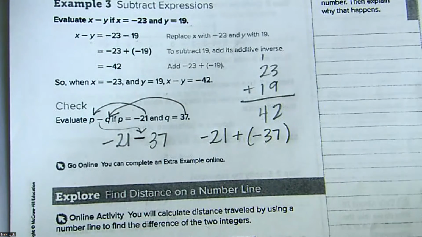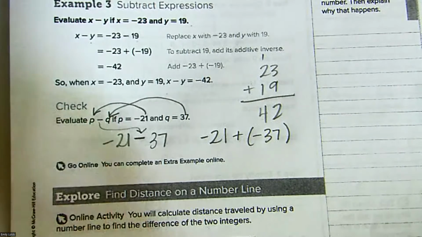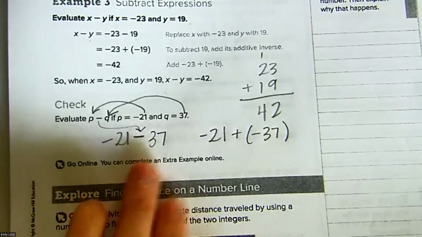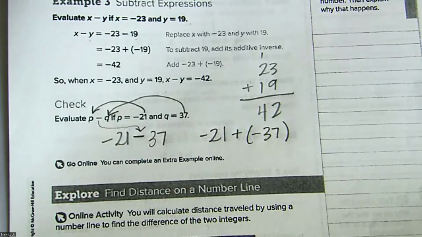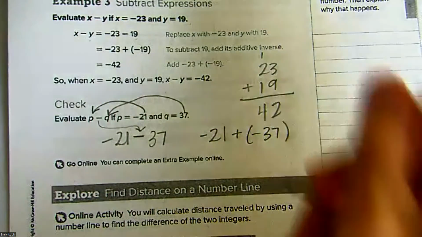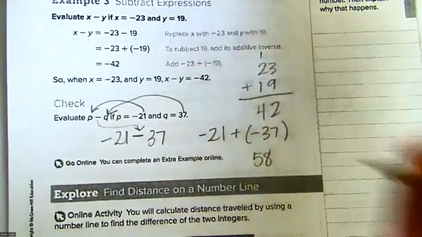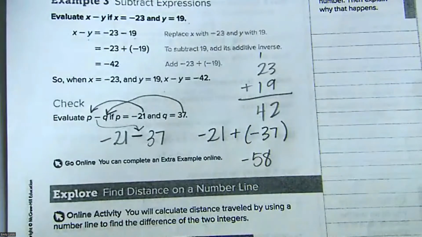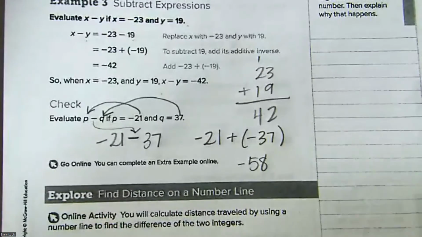That's what they're doing here. They're trying to show you that subtraction is adding the opposite. So you could leave it like this as long as you're understanding and can visualize it. You know you're combining 21 and 37, which should be 58, right? And then you should know, is it positive or negative? Negative.